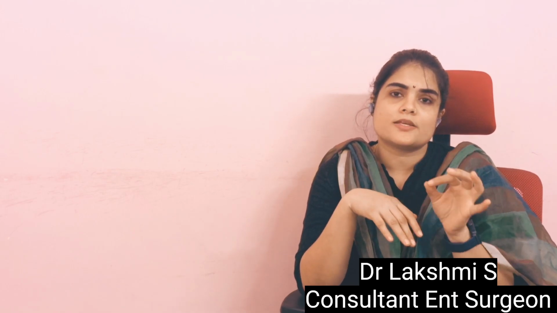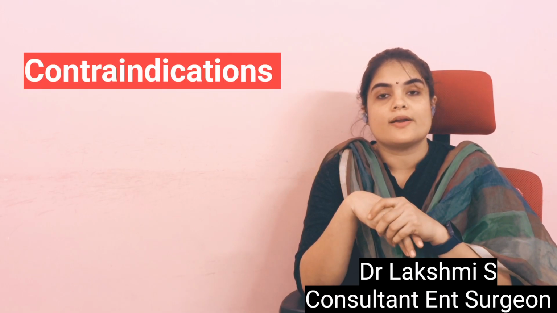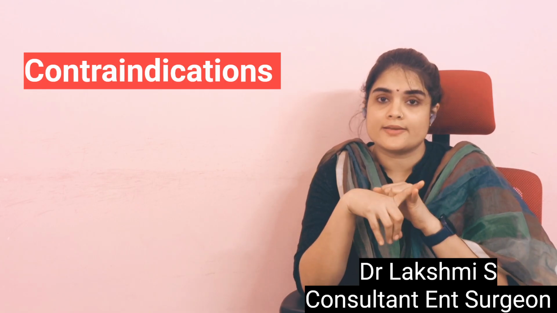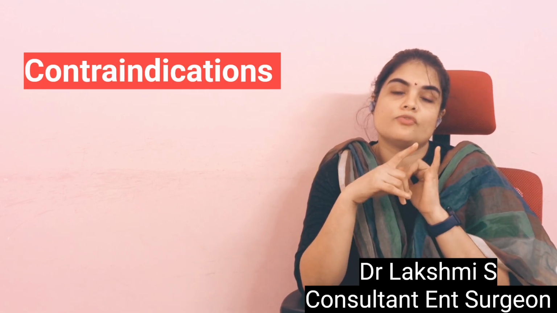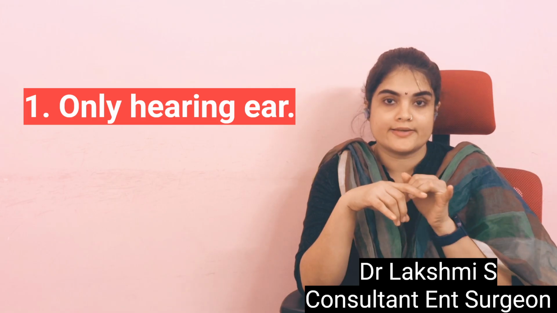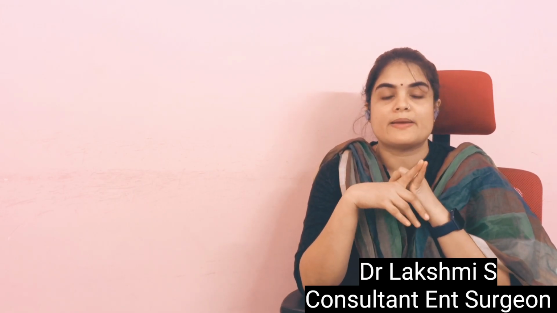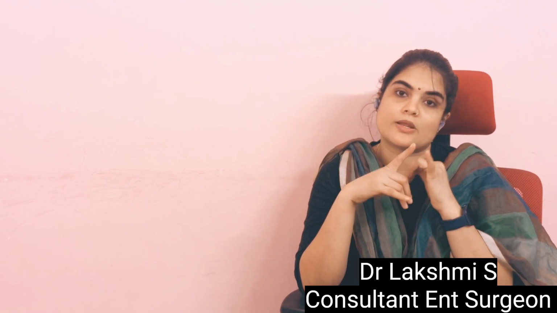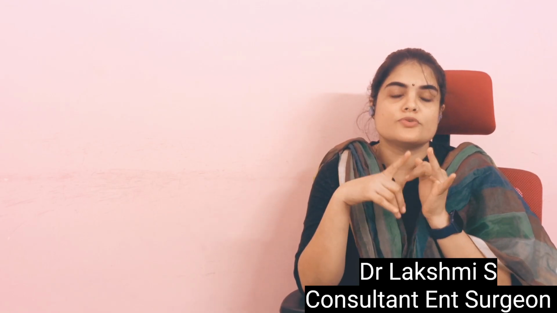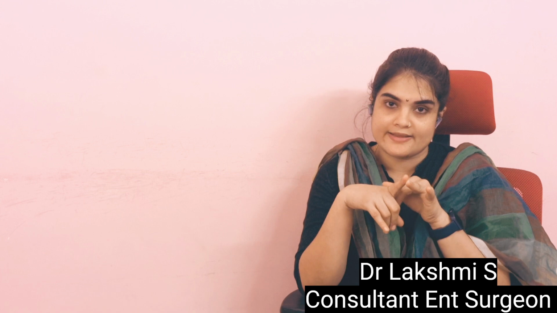What are the contraindications for stapes surgery? Contraindication number one is only hearing ear. That is, there is a chance of 1% loss of total hearing even in the best surgical hands. So if it is an only hearing ear, better not to go for a stapedotomy procedure. You can prescribe a hearing aid to the patient. We usually do not do a stapedotomy procedure in young children.